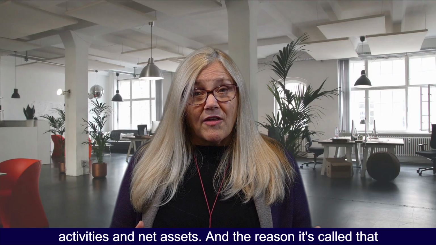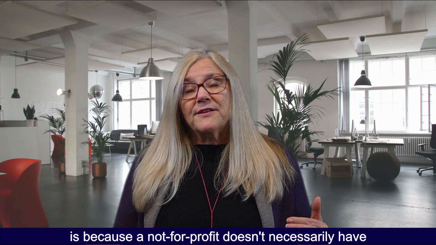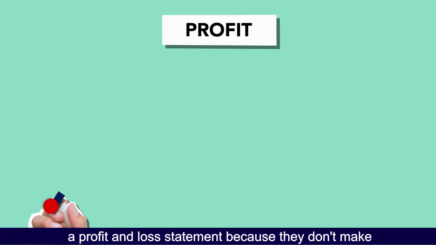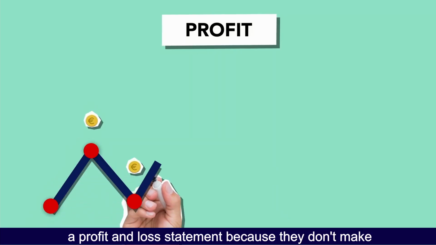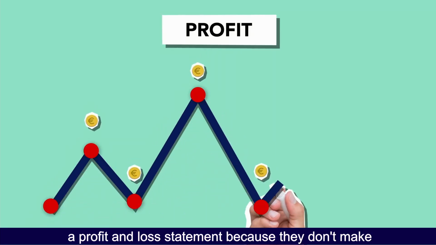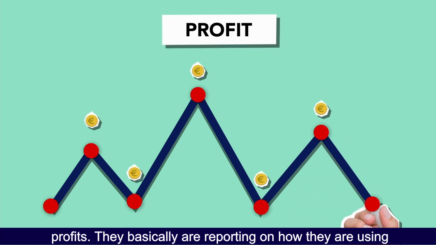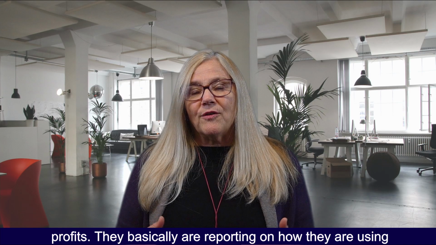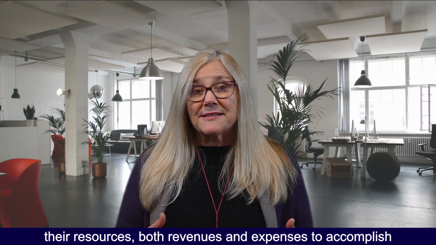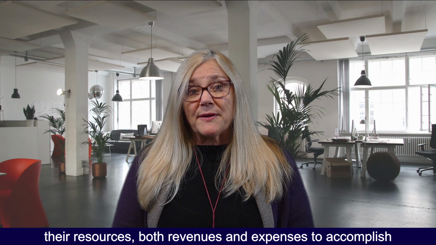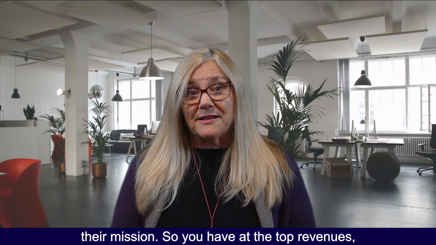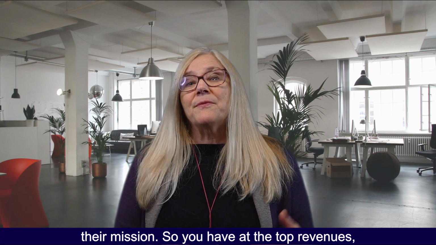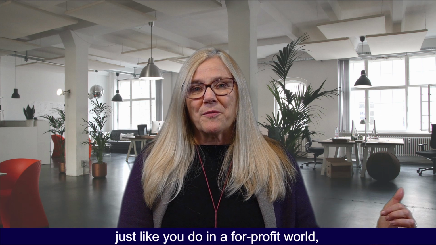And the reason it's called that is because a not-for-profit doesn't necessarily have a profit and loss statement because they don't make profits. They basically are reporting on how they are using their resources, both revenues and expenses, to accomplish their mission. So you have at the top revenues, just like you do in a for-profit world.